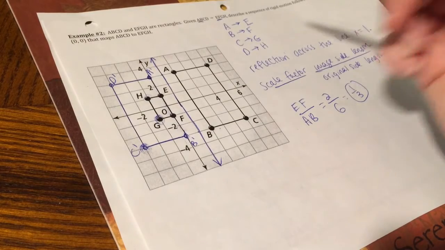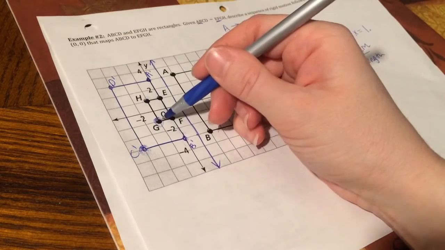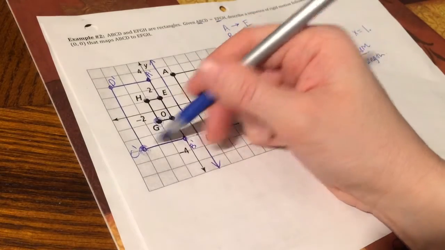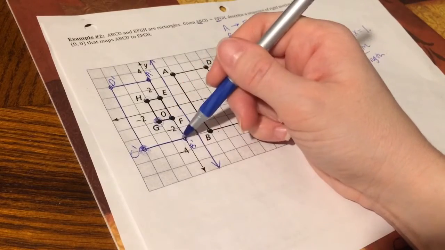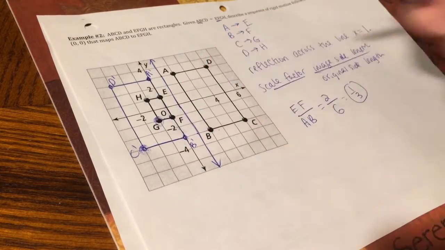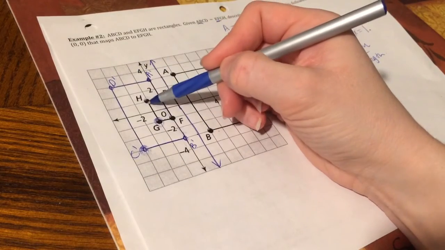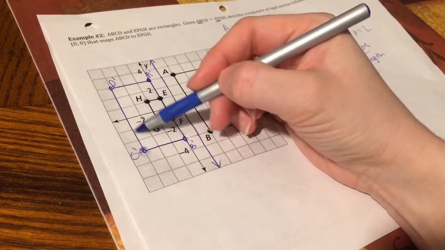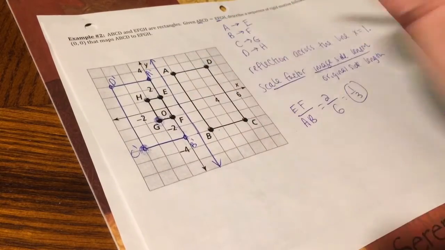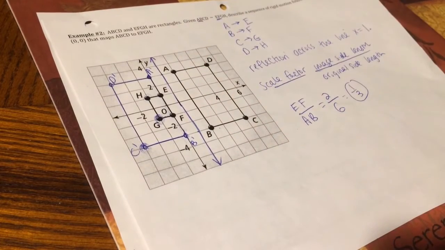Okay, and if we were to get the scale factor of any of the corresponding sides, like corresponding GF and C prime B prime, well, GF is 1 and C prime B prime is 3. 1/3 is 1/3, right? Same with HG and D prime C prime. HG is 2 and DC is 6. 2/6 is 1/3. Okay. It works for all the sides. Why? Because they're similar figures.